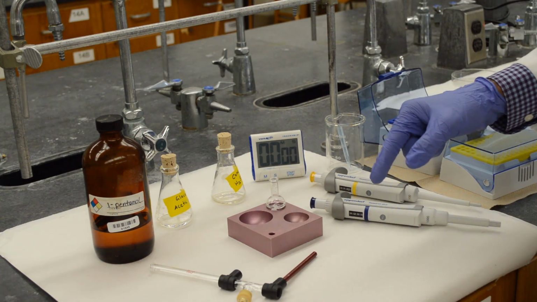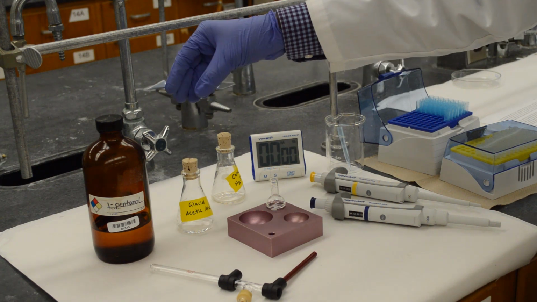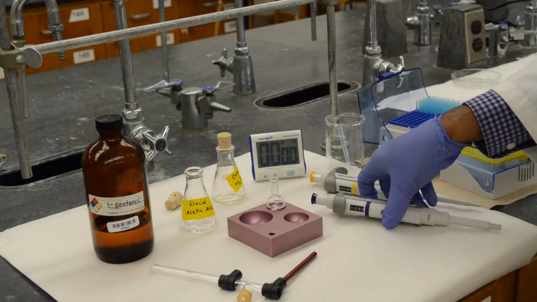Okay, the next reactant is glacial acetic acid. We need 1.55 ml of glacial acetic acid. It is 1 ml.